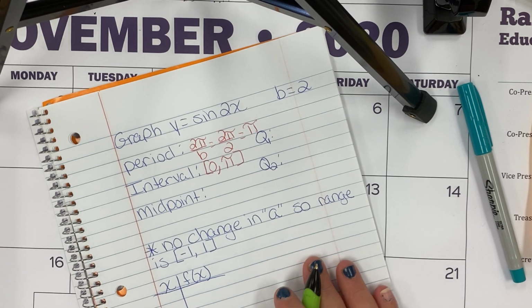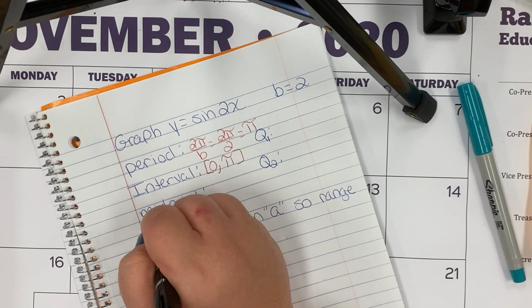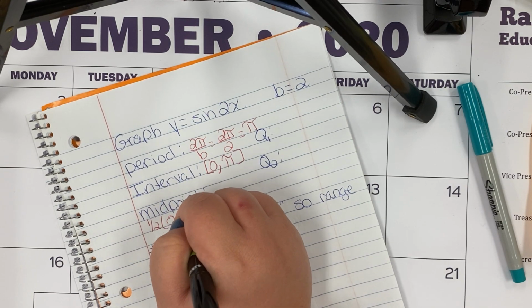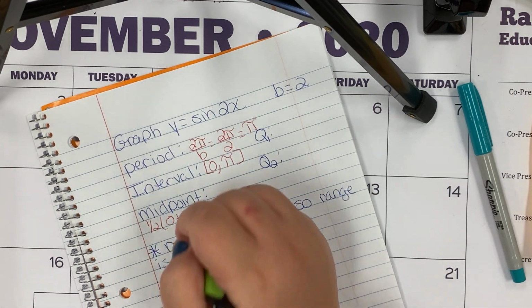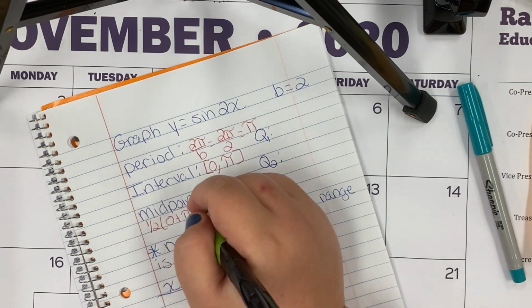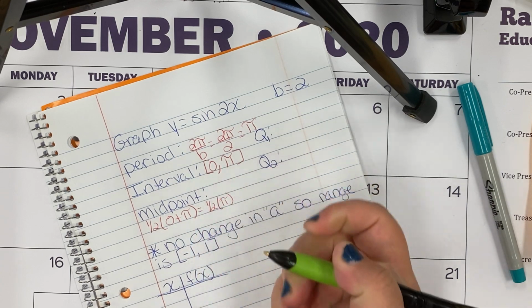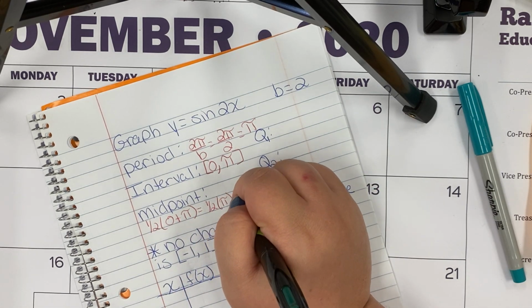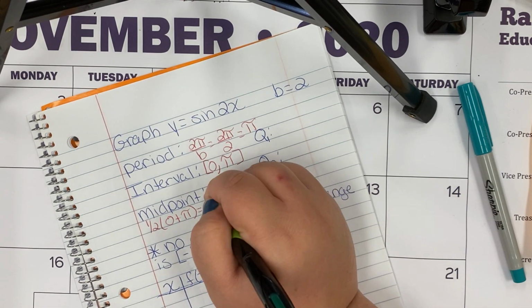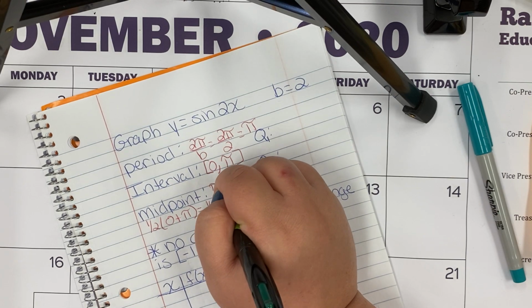My midpoint from that, I'm going to say 1/2 times 0 plus pi, and that's going to equal 1/2 times pi, because 0 plus pi is pi, which will just be pi over 2. So my midpoint is pi over 2.